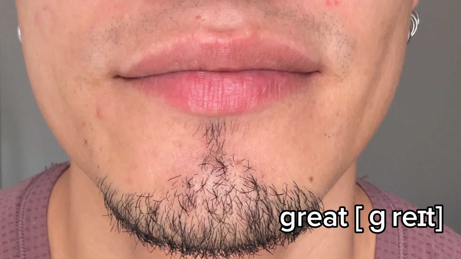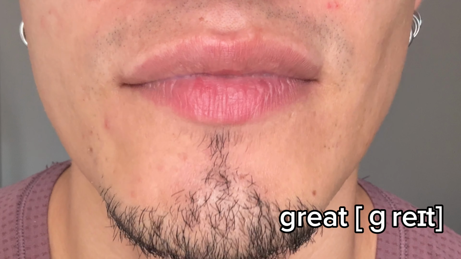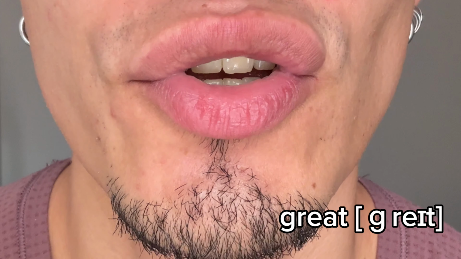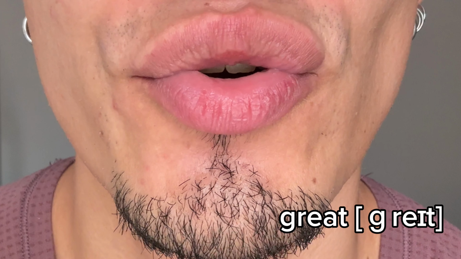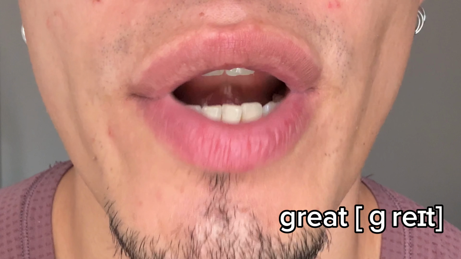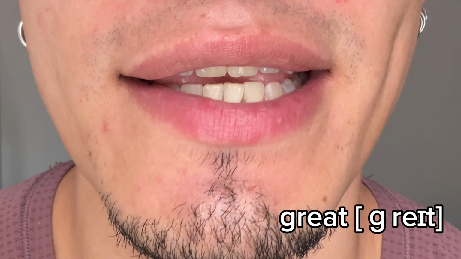Advanced tip. For a clear G sound, you should feel vibration in two places. Your throat and at the point where the tongue touches the soft palate. G. G. The lips are not involved in producing the K or the G consonants. Notice how in the word great, the lips begin by shaping the R sound, while at the same time the back of the tongue makes contact with the soft palate, then releases the air.